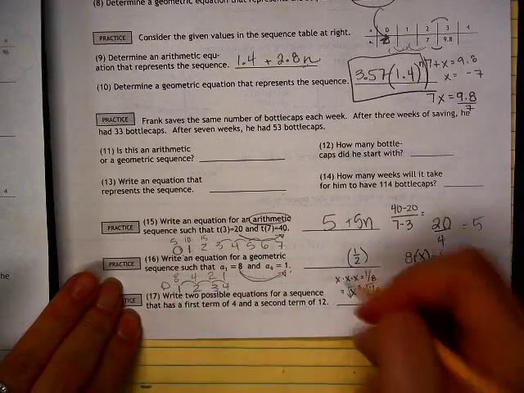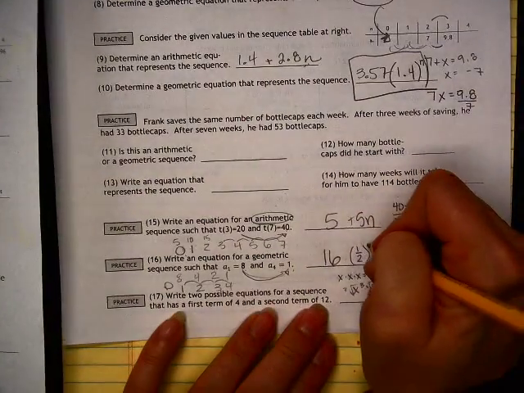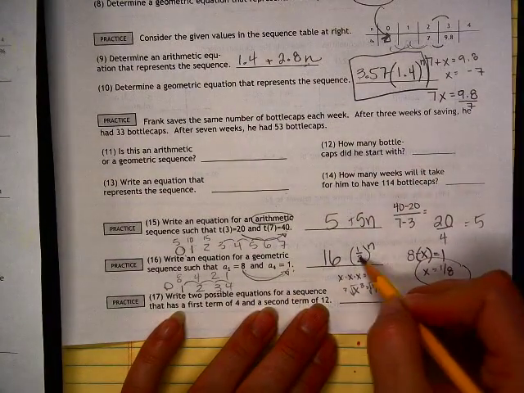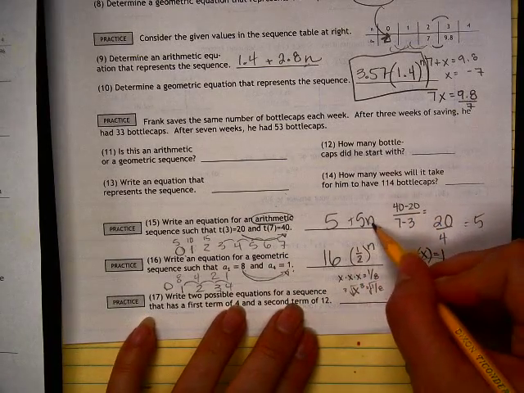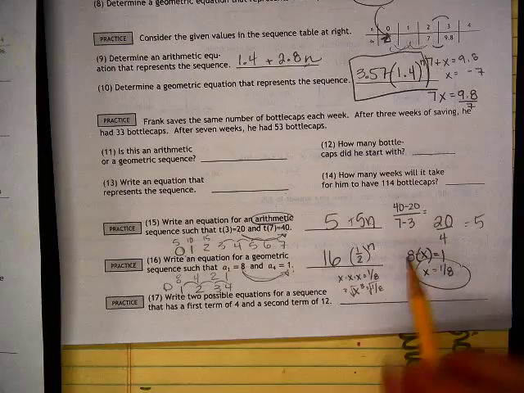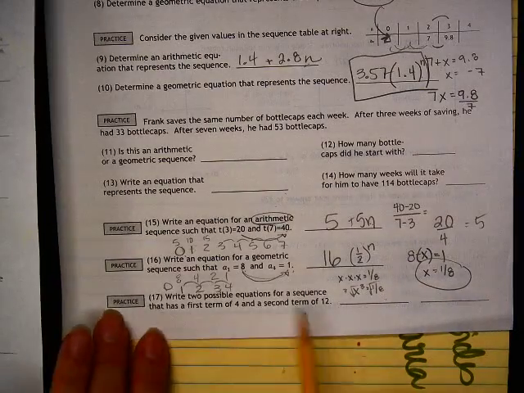Remember, I need to find my 0th term, which would be 16, and this allows me to know how many of the 1/2 I'm going to multiply by, whereas this is saying how many of the 5s I'm going to add. All right, let's go ahead and look at the last one.